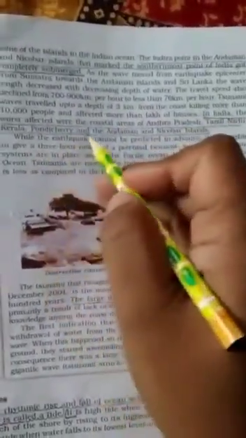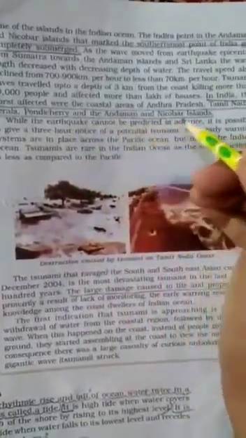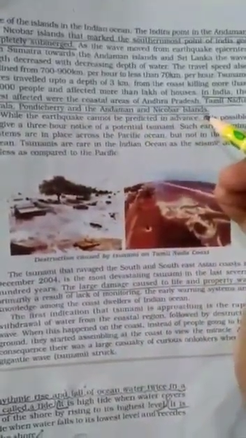The Indira Point in the Andaman and Nicobar Islands, which marked the southernmost point of India, got completely submerged. In India, the worst affected areas were the coastal areas of Andhra Pradesh, Tamil Nadu, Kerala, Pondicherry, and the Andaman and Nicobar Islands. There was a huge loss of life and property.